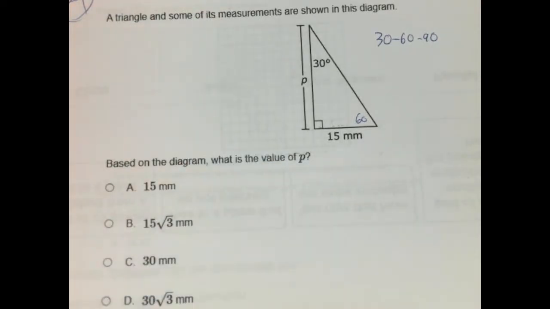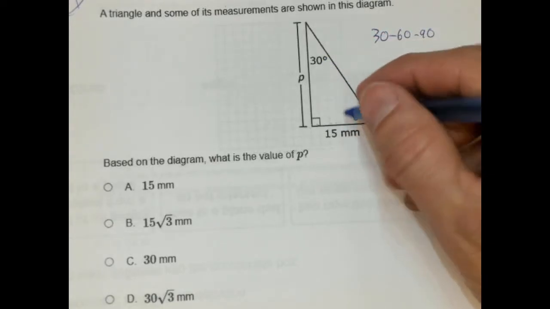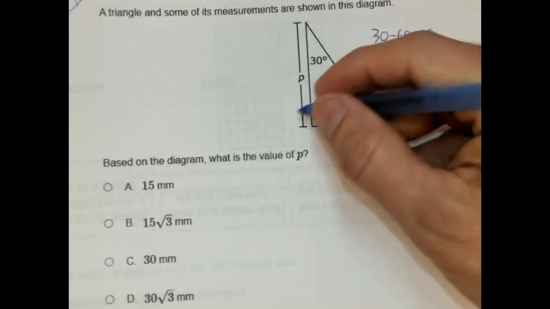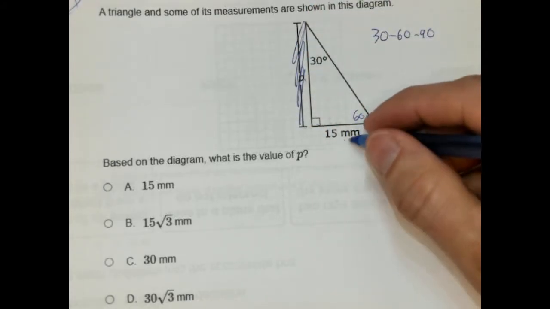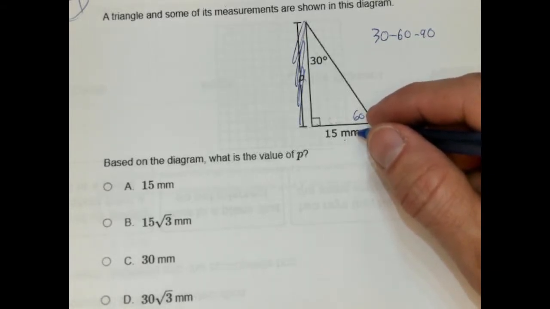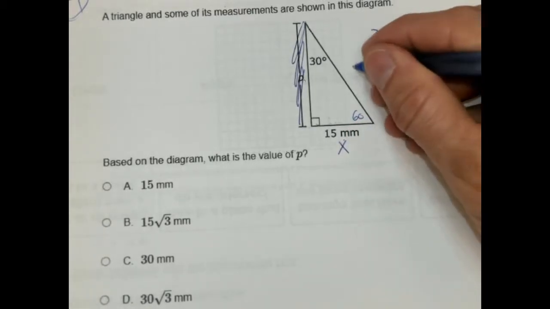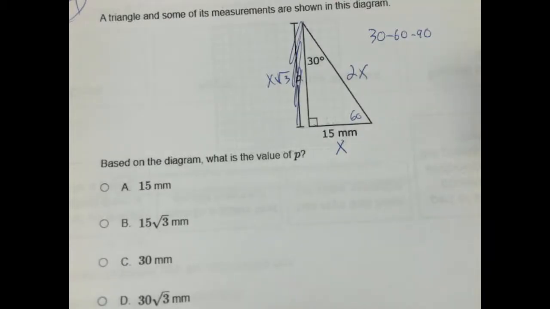Okay, if we go back to our reference sheet, let's see here. Yeah, so here we go. So the side opposite the 30 degrees would be X, or I would actually just cross P out for a second. And I'll show you why. The reference sheet on the test has it as Y. I don't know why I always put it as X. It doesn't really matter. It's a variable. I'm going to put X. X, 2X, and X radical 3. But it could be any variable.